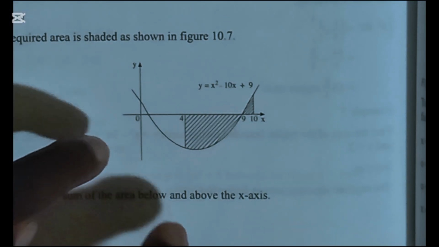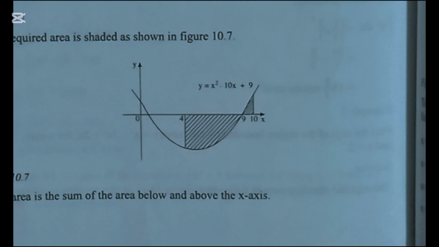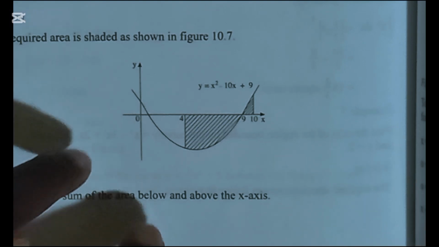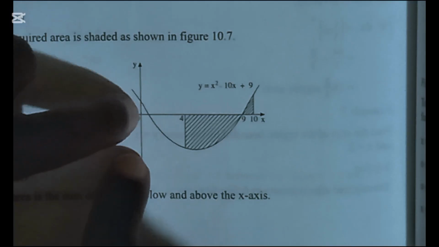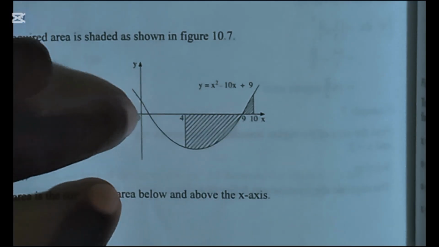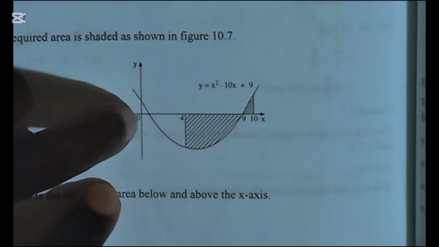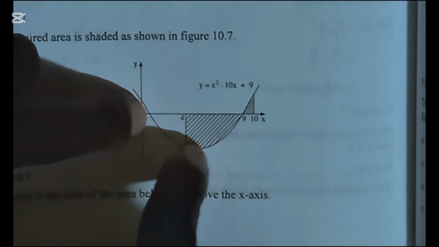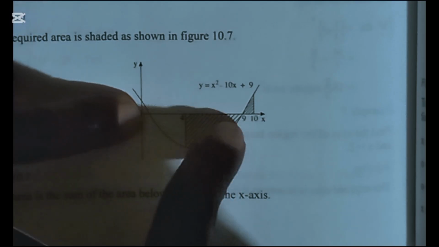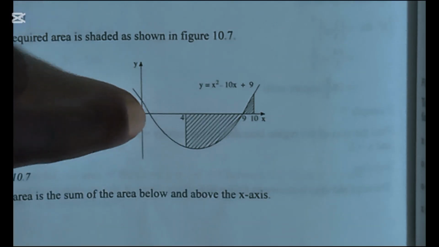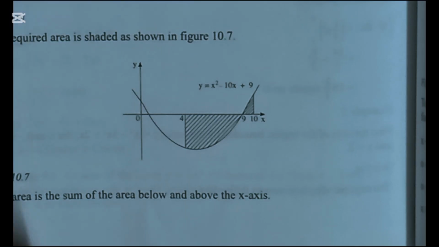I told you that you should first of all think of the roots when you're dealing with areas under the curve. The roots I gave were 1 and 9. You can see here approximately 1 from the origin, so the points of intersection are 1 and 9. You can see 9 here, that is another point of intersection. Those are the two roots.